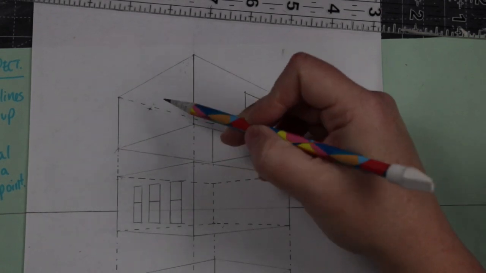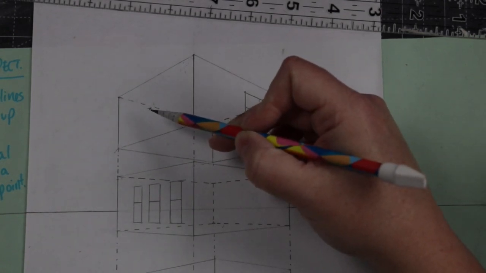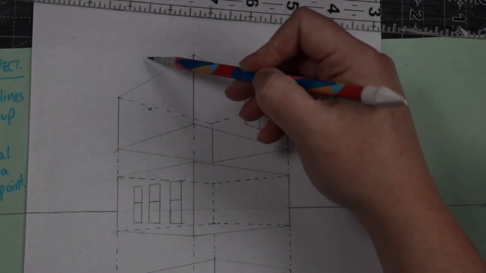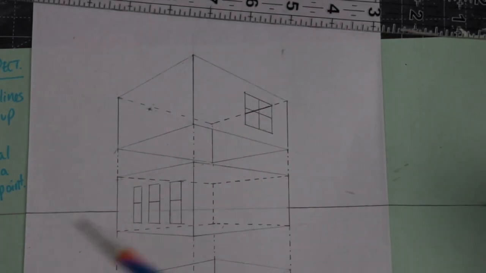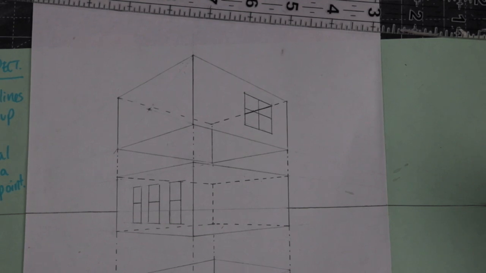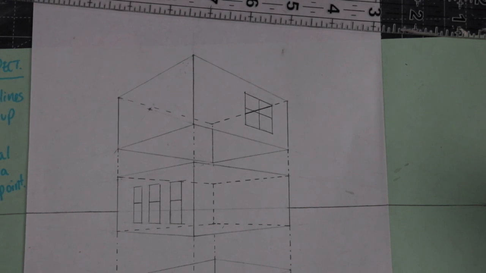Now what's interesting about this dot being in the true center of this wall is it's the middle vertical and it's the middle horizontal. That can come in handy, okay, depending on what you're drawing. It's the true center of this wall.